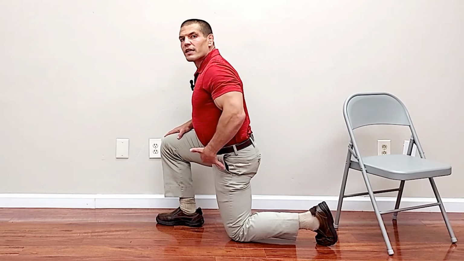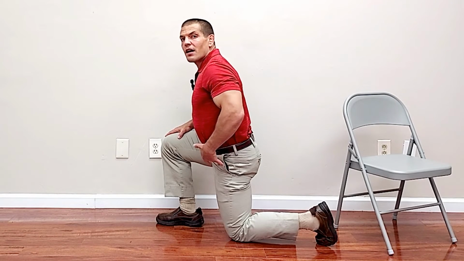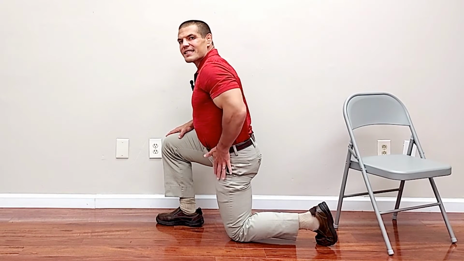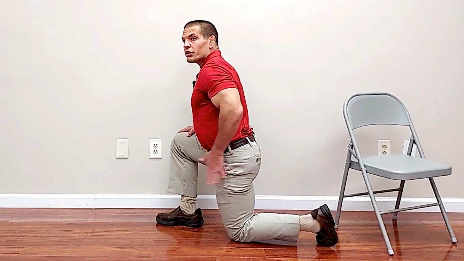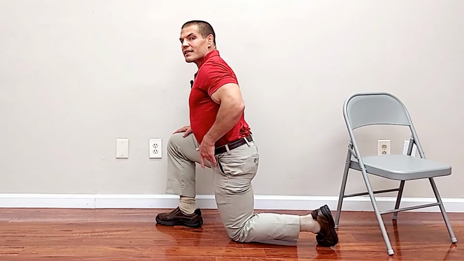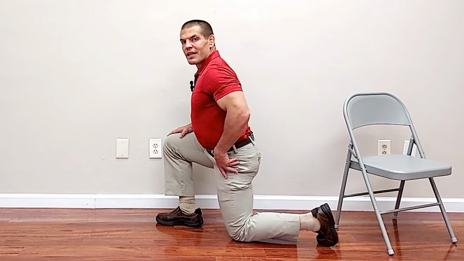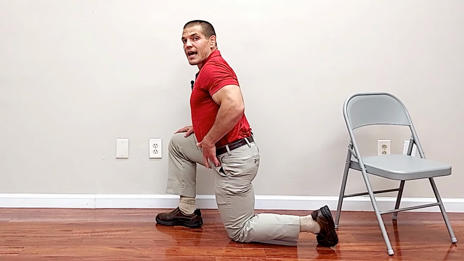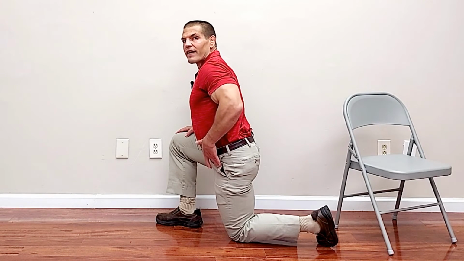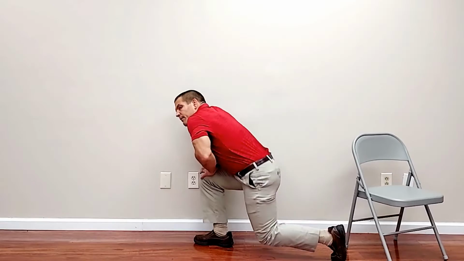Now, if you do want to target the tensor fascia lata a little bit more, it does sit slightly on the outer side of your pelvis, so you may have to kind of push this hip out to the side just a little bit. And you have to play with the angles, but kind of pushing that hip out to the side when you're doing the hip flexor stretch can help target the tensor fasciae lata a little bit more.